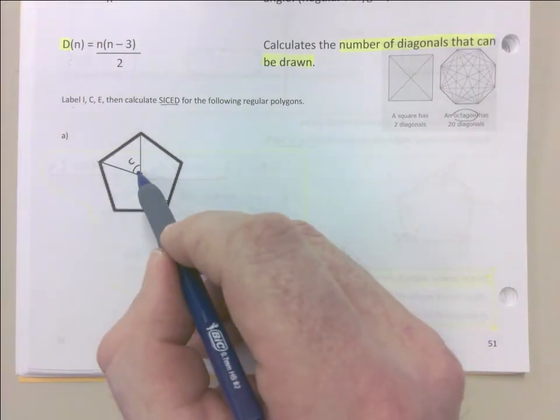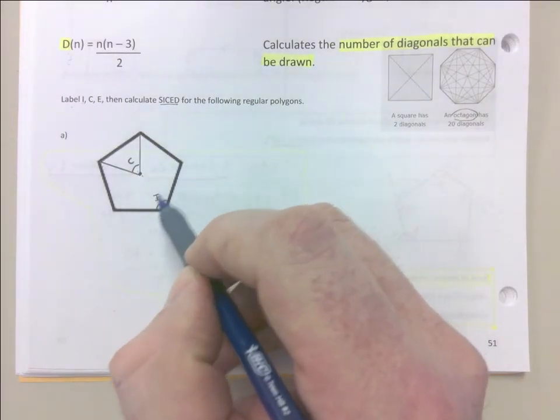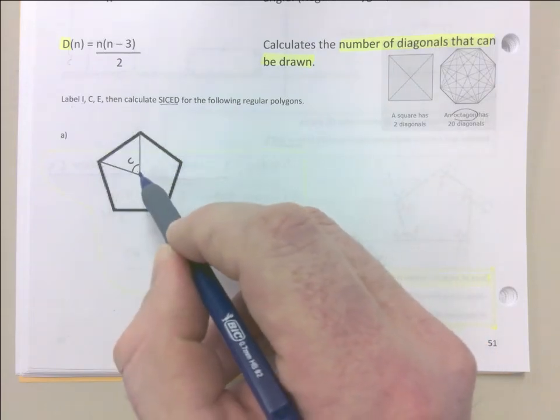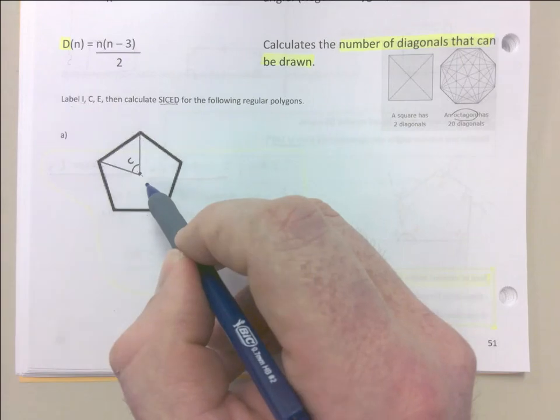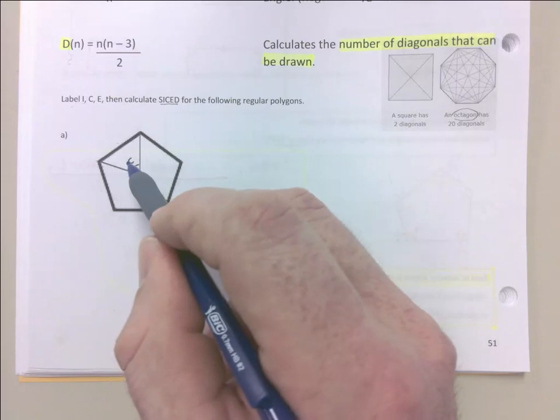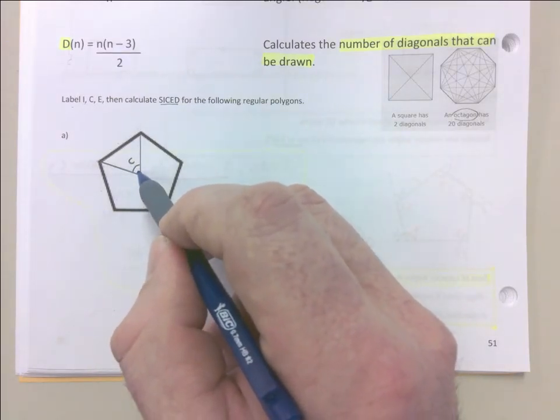How many central angles will this thing have? As many as it has sides. So technically you've got a bunch of central angles. You've got 5 central angles because there's 5 sides. There's 5 central angles, but you've only identified one.